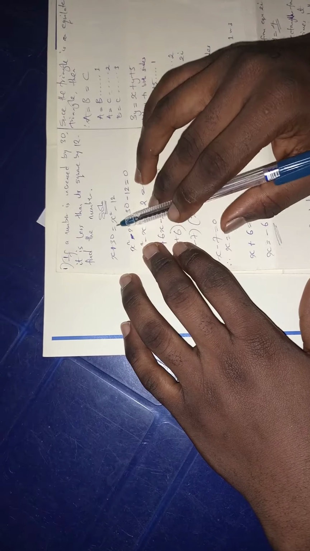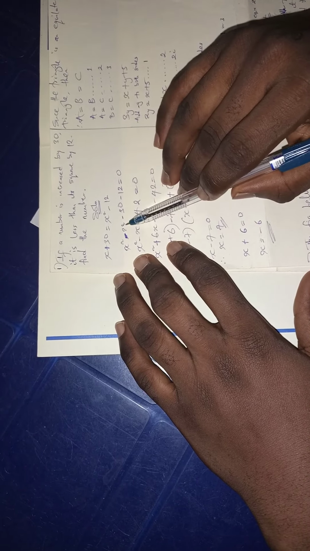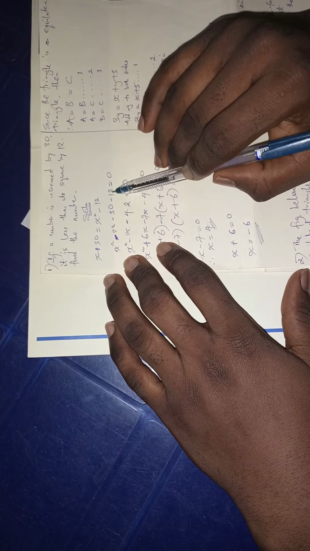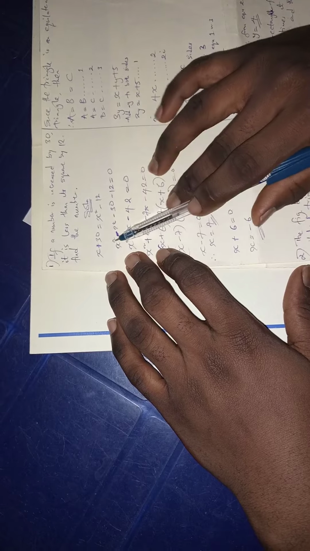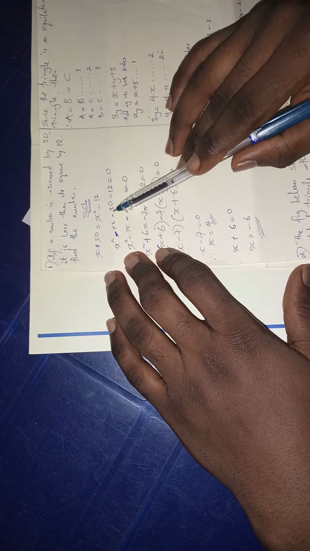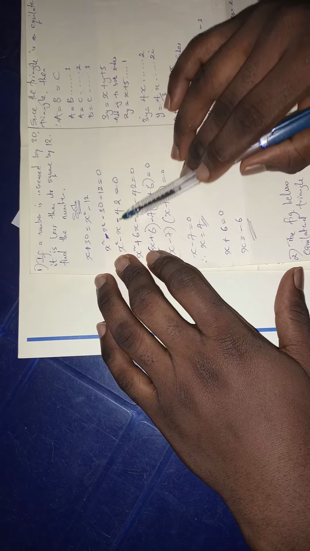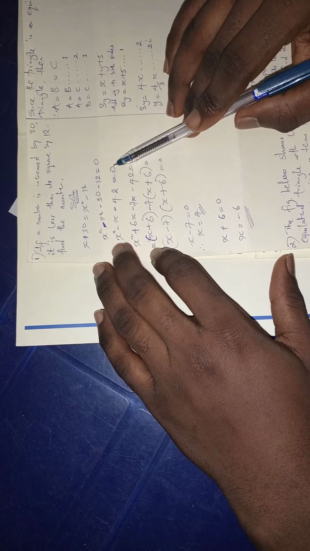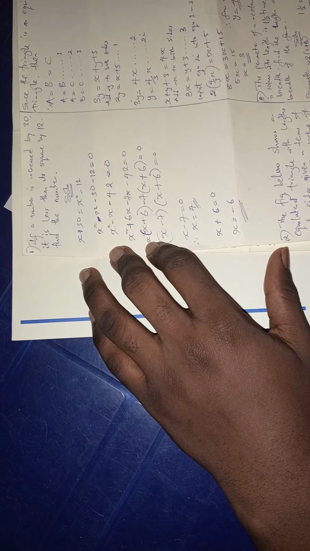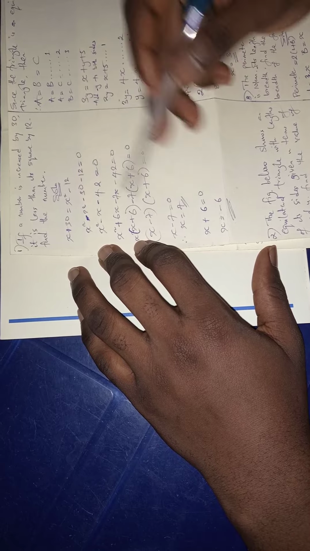So rearranging, I will get x squared minus x, then minus 30 minus 12 being equal to 0, and this is a quadratic. So x squared minus x minus 42 being equal to 0. And now this is where the trick plays. You can solve it either by the quadratic formula or by factorization, which I just did here.